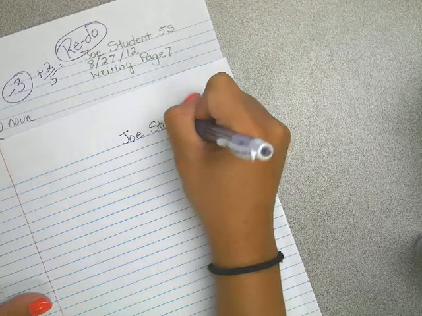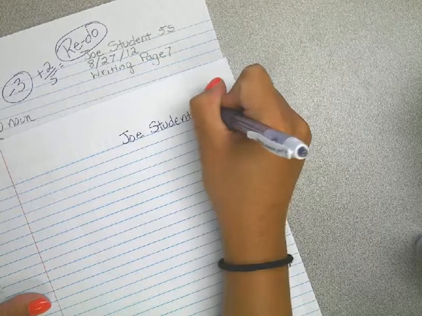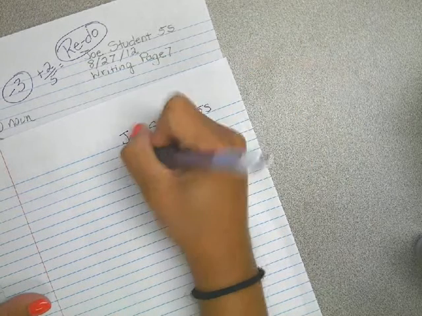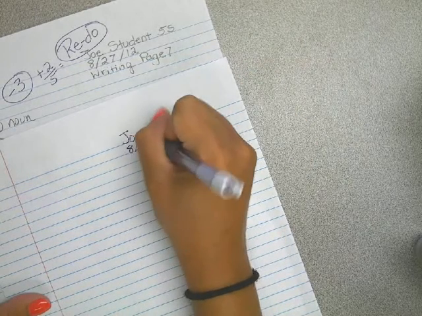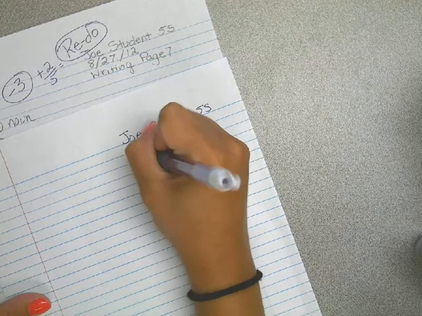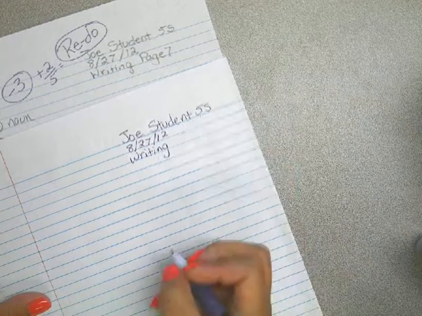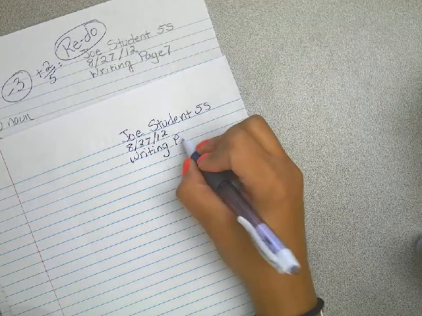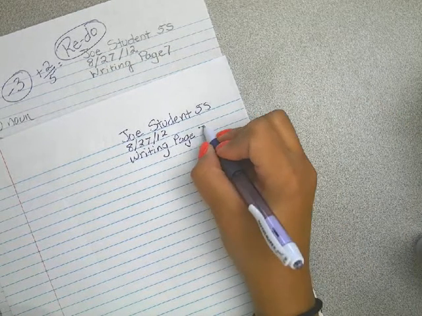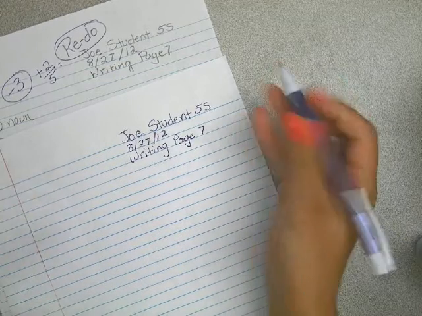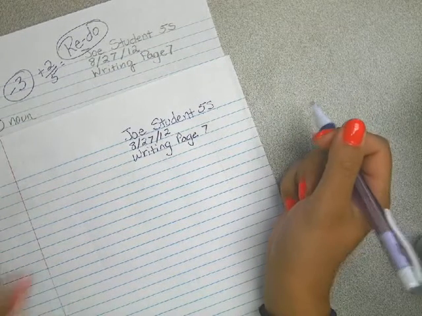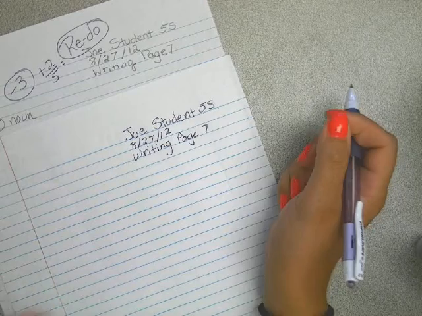with his heading on his paper. 5S means 5th grade Shaver, and the date. It's really important on a redo that kids write the page number. That helps when we have to grade it a second time so we know what they did.